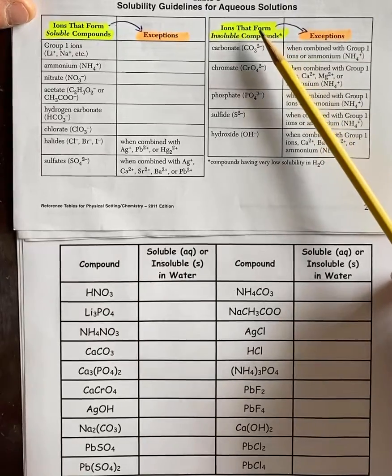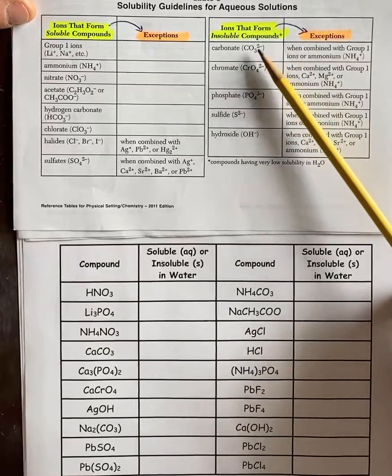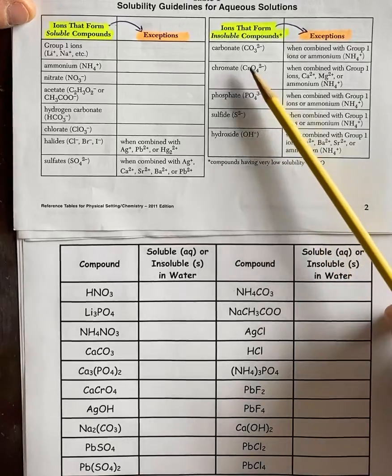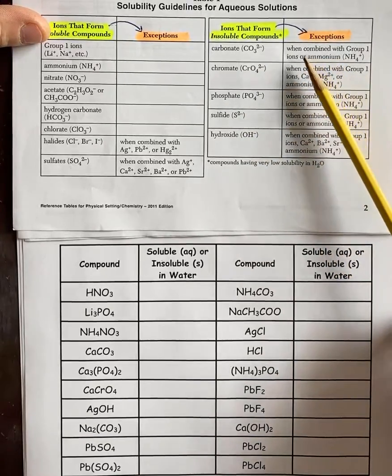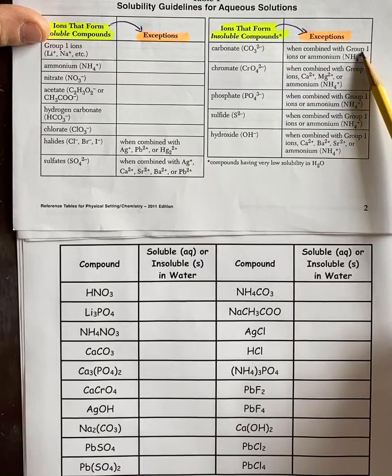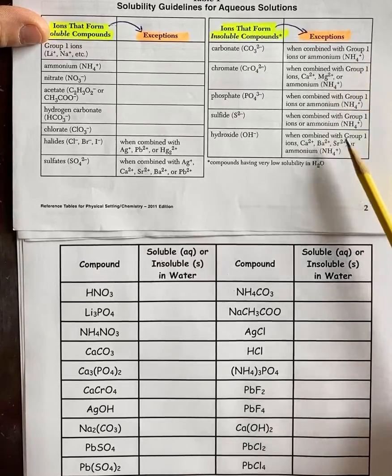This side, they form insoluble compounds. So these guys will never dissolve except when they're with something to the right. Now you have to be careful because on some of these they say group 1. So that is the entire group 1, from lithium straight down on the periodic table. So be aware of that. It's not simply one element. It's 5 or 6 elements that count in that. So be aware of that.